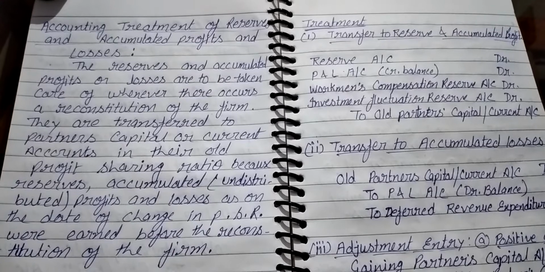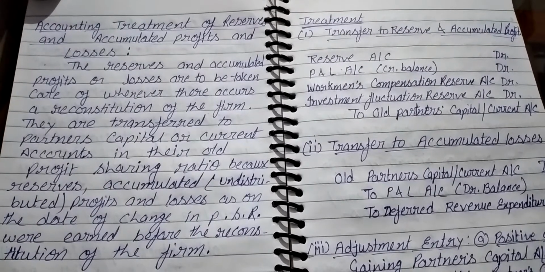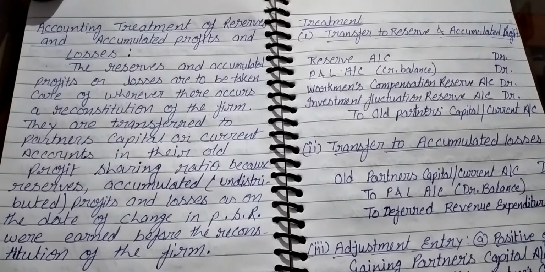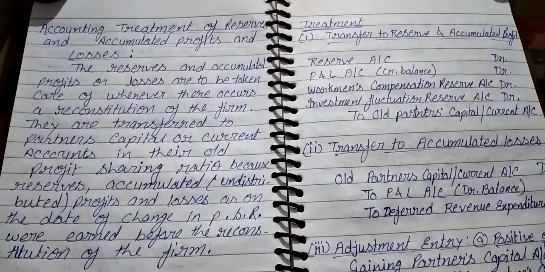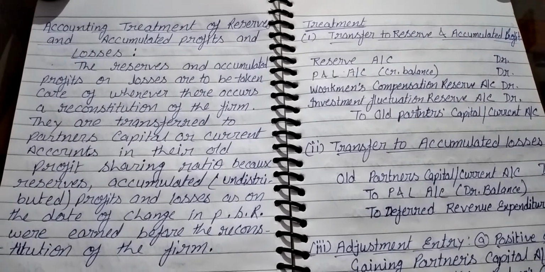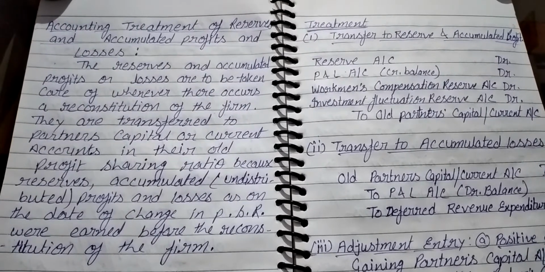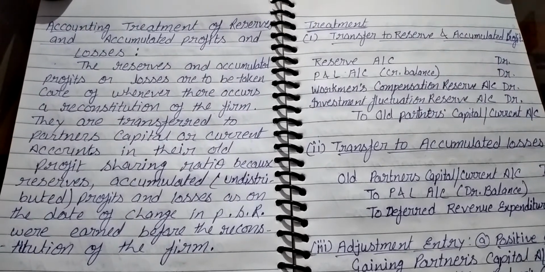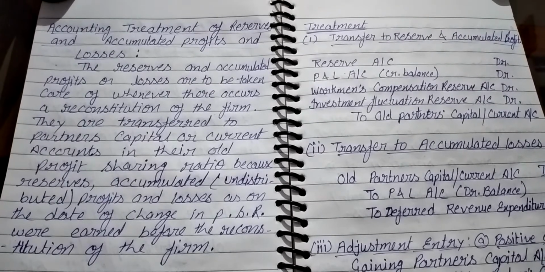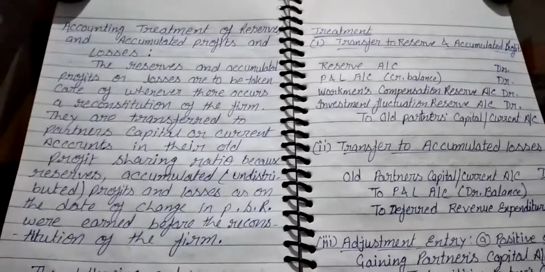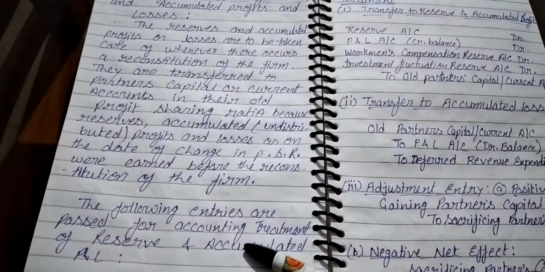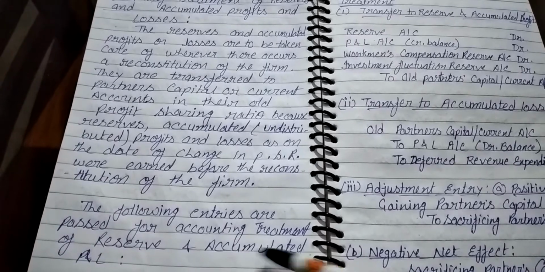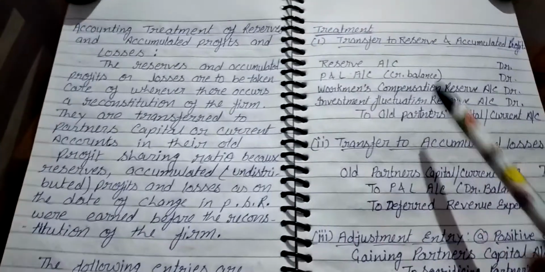The reason for such transfer is that these reserves and accumulated profit and loss have come into existence before the change in profit sharing ratio and hence belong to the partners in their old profit sharing ratio. The following entries are passed for treatment of reserve and accumulated profit and loss.